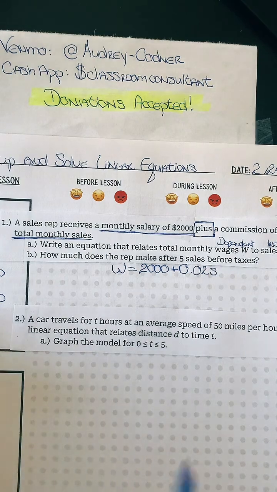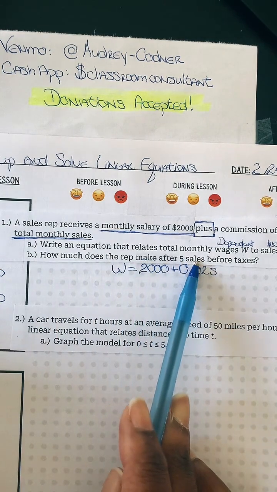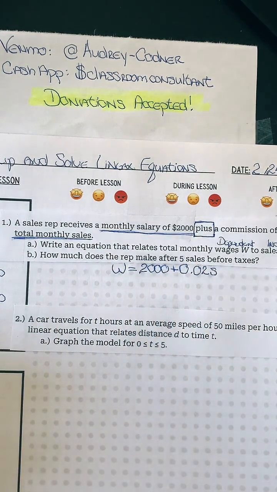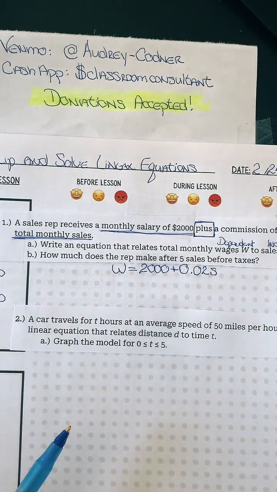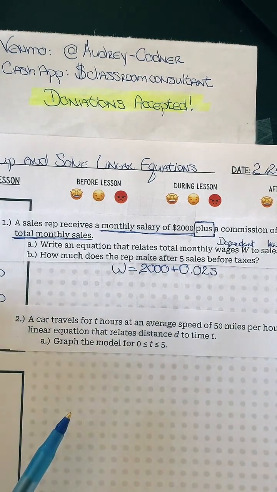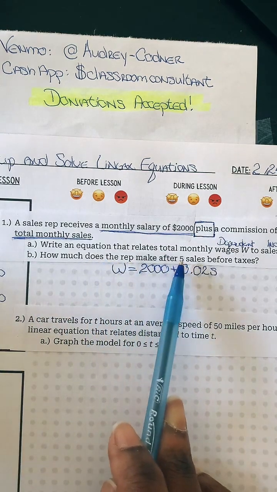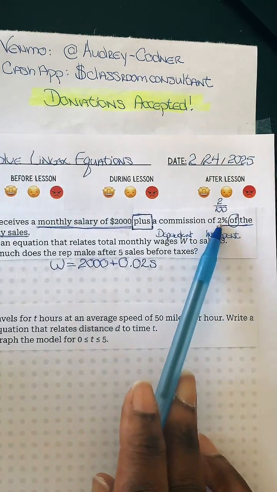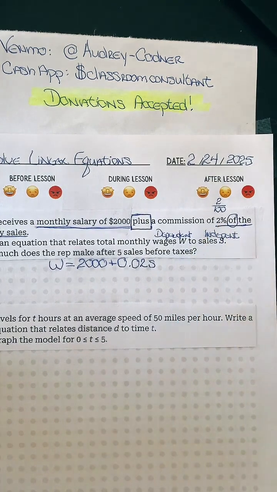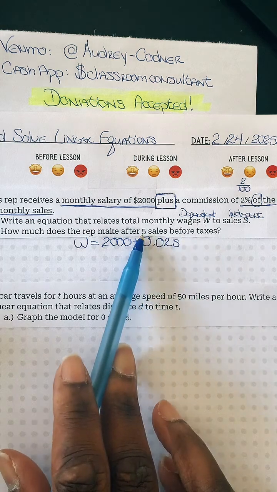Okay, so now we want to know how much the rep makes after 5 sales before taxes. We want to know how much the rep makes after 5 sales, okay? So taxes haven't come out of it already. We know that the rep is making 2% per sale. So where would I substitute this 5?